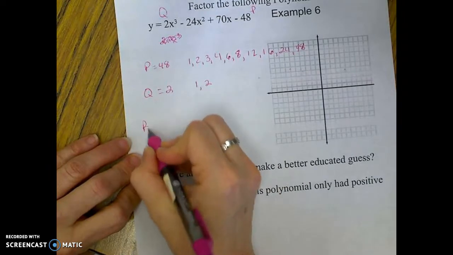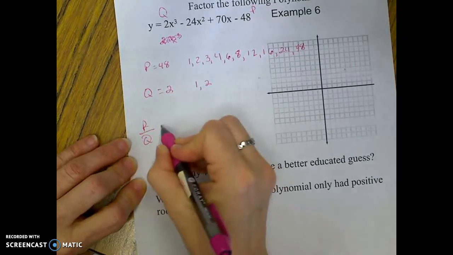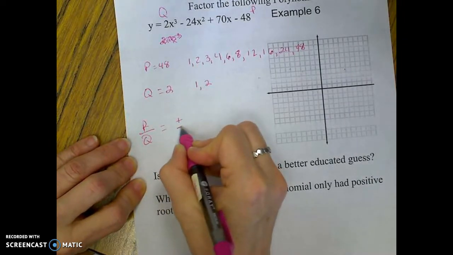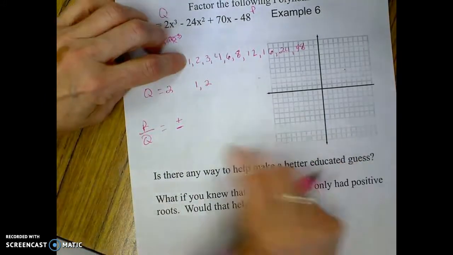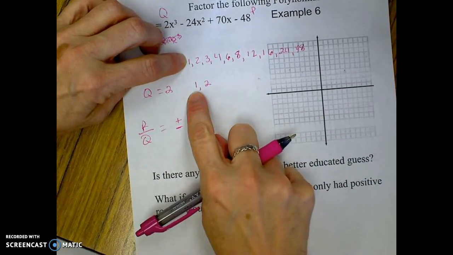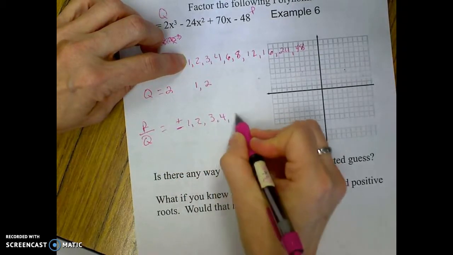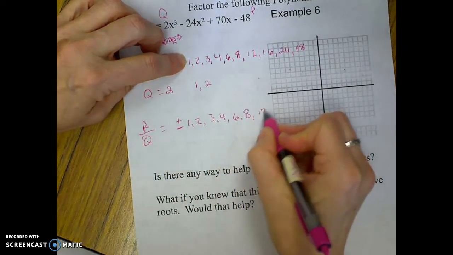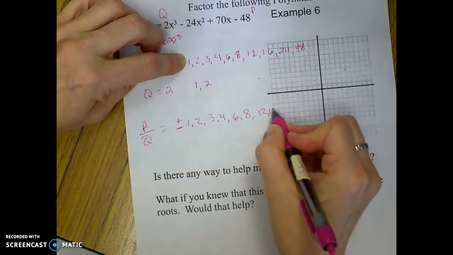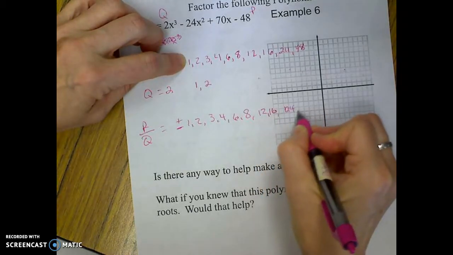So our list, P over Q, is going to be all the possible, positive and negative. Each one of these over 1. So I get 1, 2, 3, 4, 6, 8, 12, 16, 24, and 48.